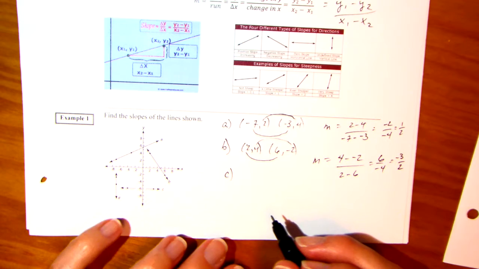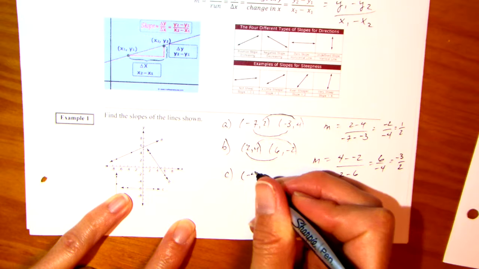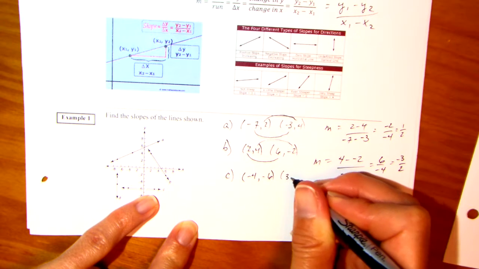C is for cookie. Okay, so the points for C, that looks like -4, -6, and 3, -6.